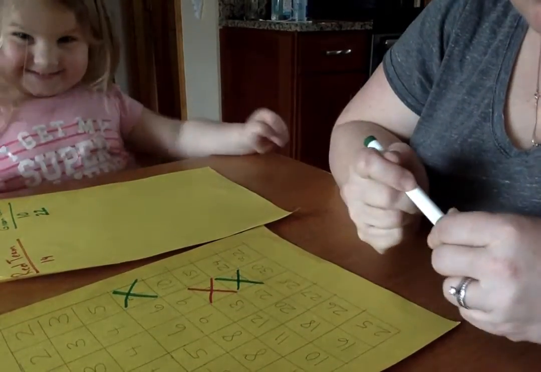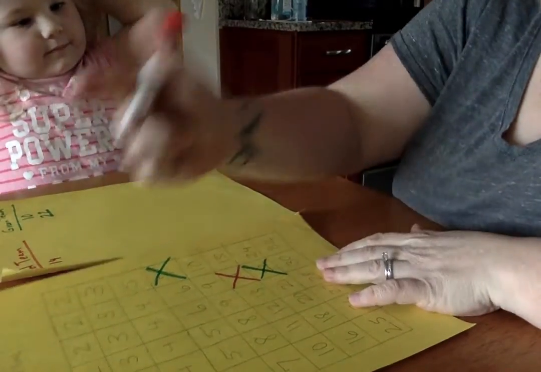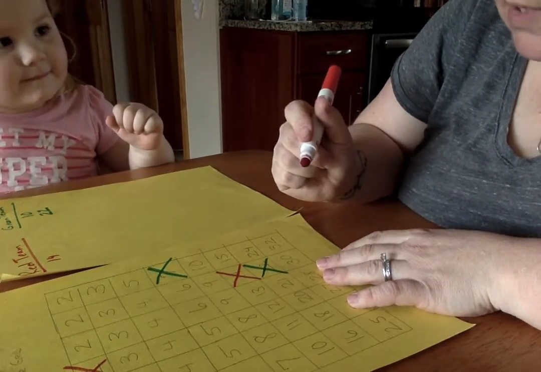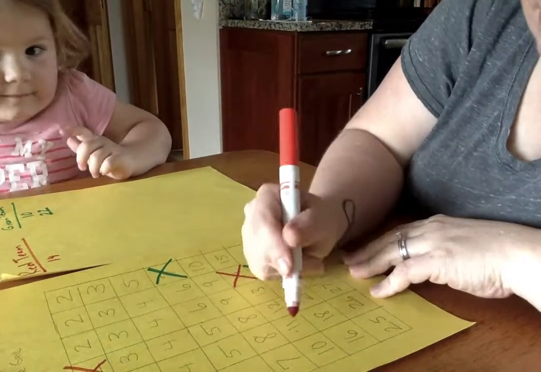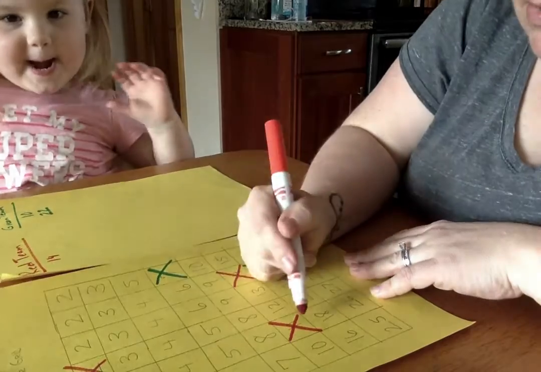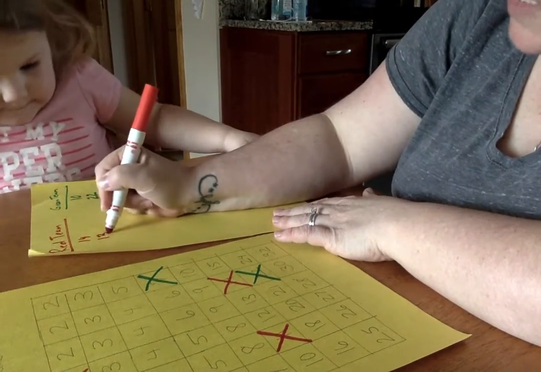And now as the red team, we have to find the factors of 22. Well, we know it's even, so 2 goes into it. So we'll check off a 2. And now 2 times what makes 22? Well, we could count by 2s, but I happen to know that 2 times 11 is 22. And that's all the pairs. So 11 plus 2 is 13. So the red team gets 13 points.